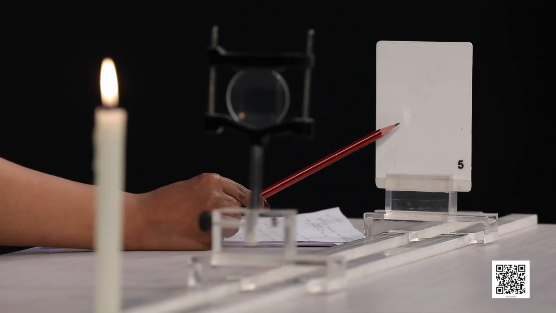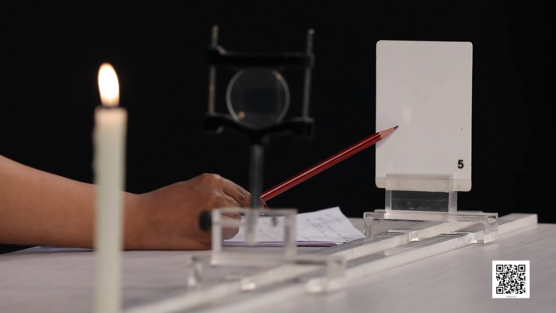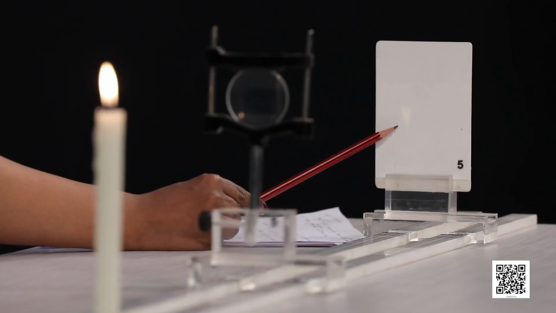Here we are. The image which is formed is clearly formed at a distance beyond 40 centimeters, that means beyond 2f from the lens. The image thus formed is real, inverted and enlarged with respect to the object.